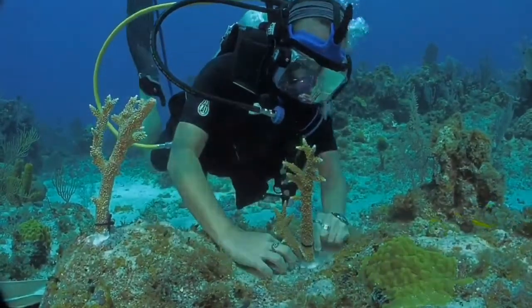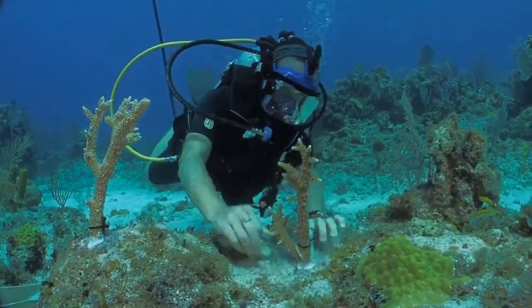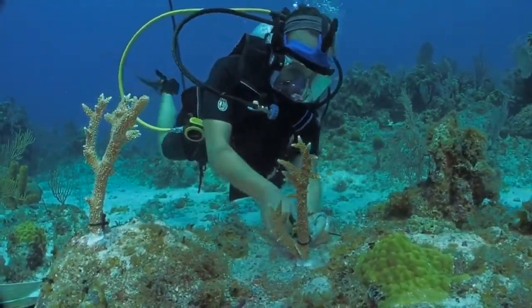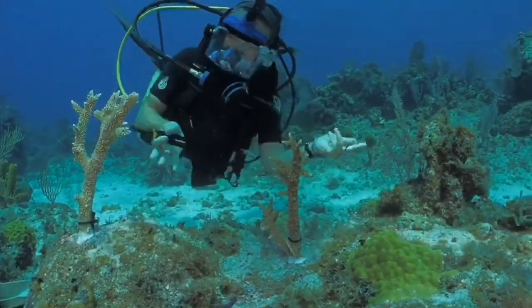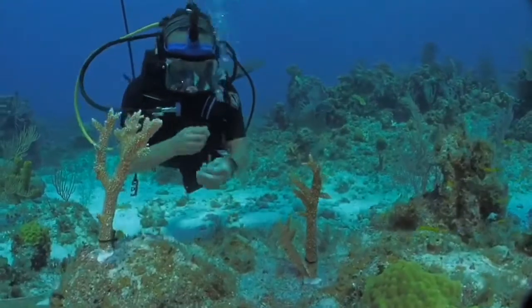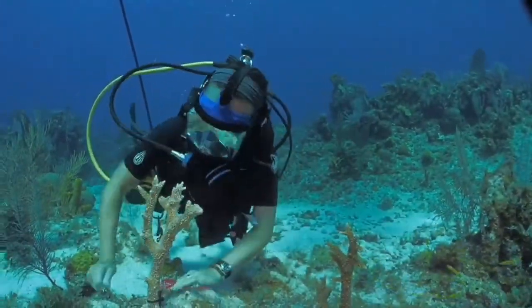Alright, so I'm just smoothing that coral out a bit more, and then we'll cut this one's tail. And there you go. We've got 2 brand new outplanted corals from our coral nursery here on the reef. Katie, what a cool demonstration.